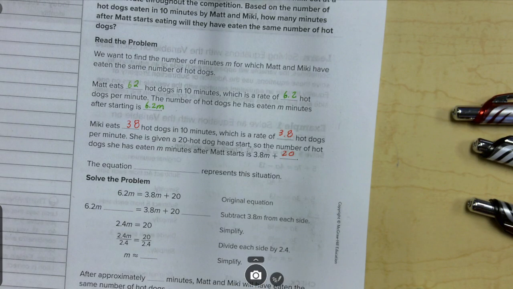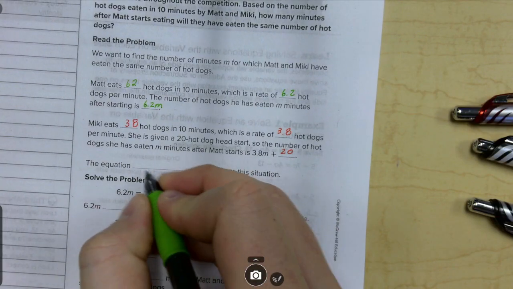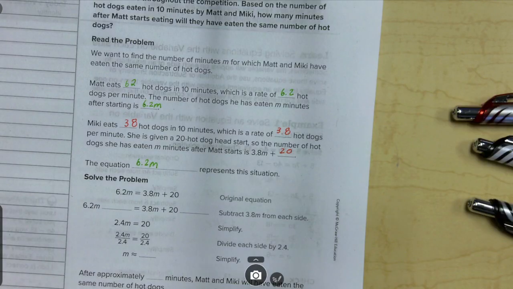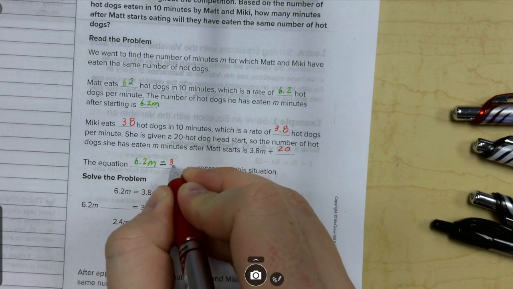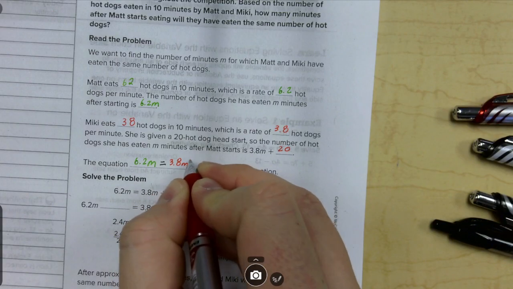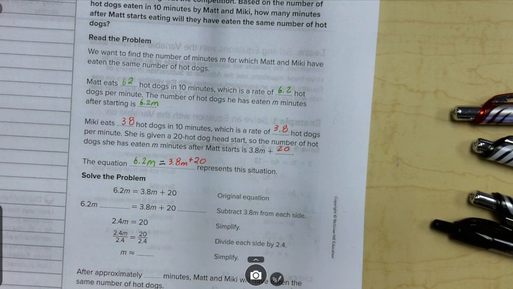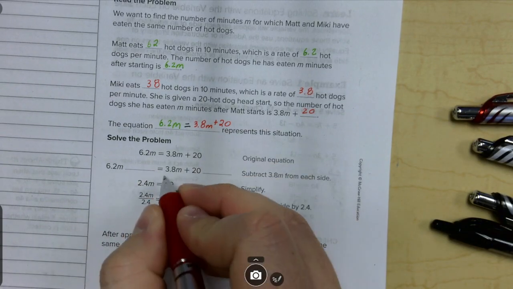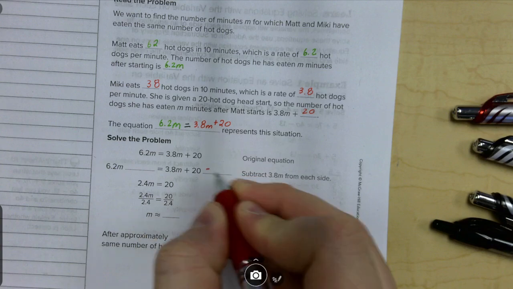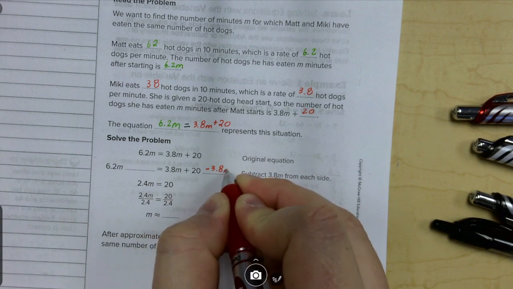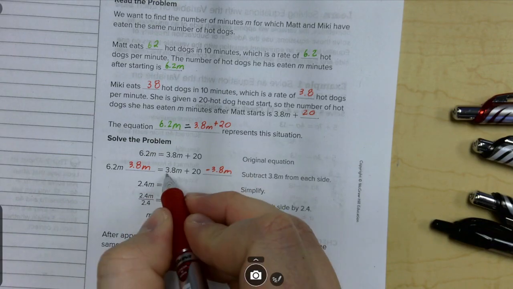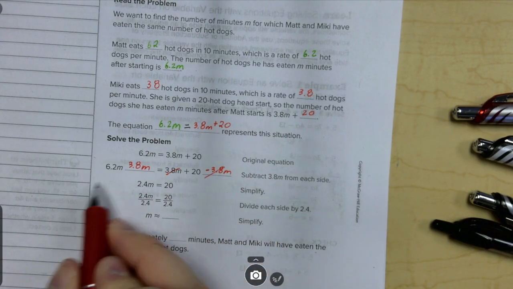So our equation, we have 6.2m, and this has to equal 3.8m plus 20. All right, we have our original equation. Now we're going to subtract 3.8m from each side. Cancel, cancel. 20 drops down.